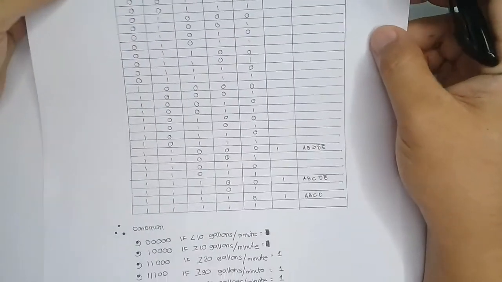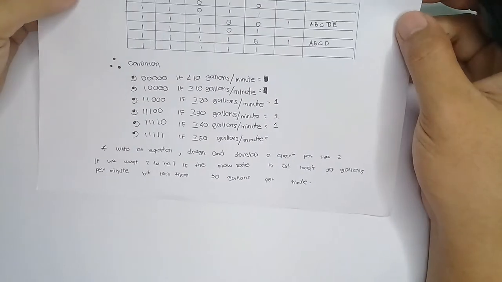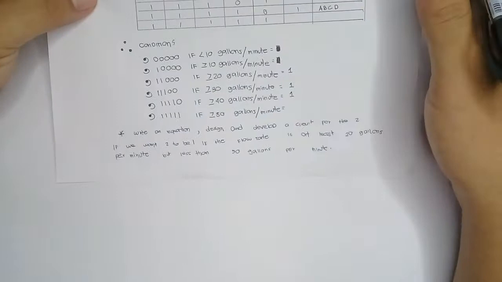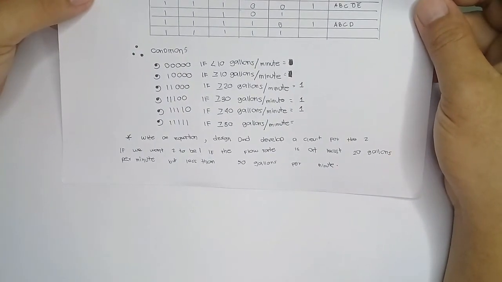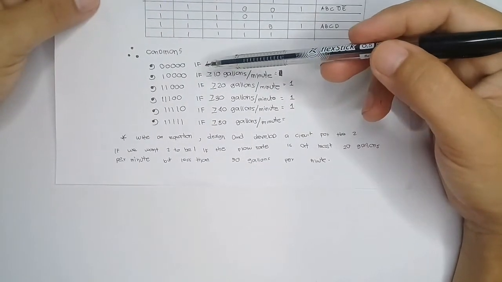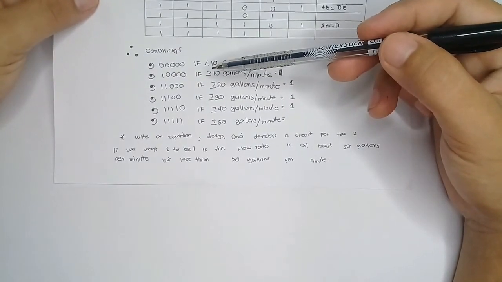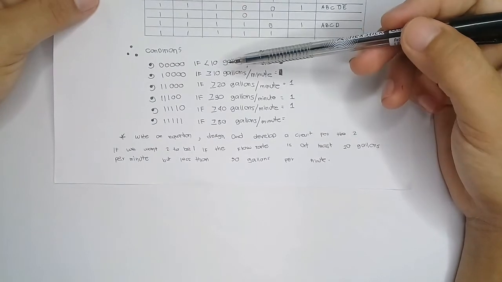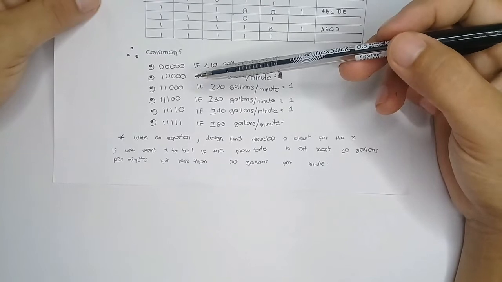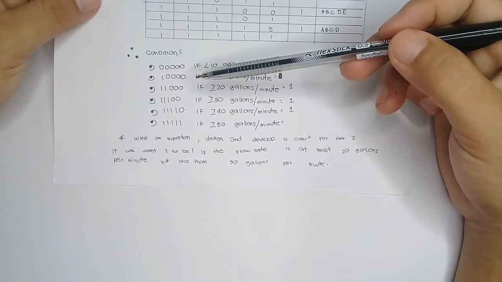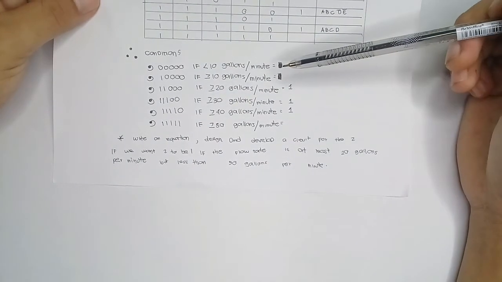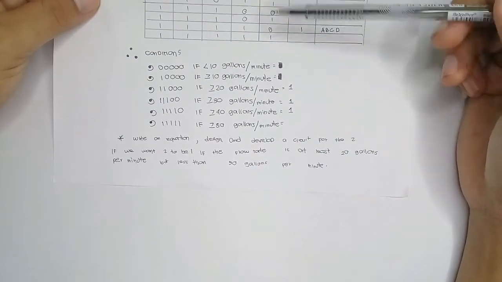So in this truth table, we have conditions. All bits are 0 if less than 10 gallons per minute. First bit is 1 and the rest are 0 if greater or equal to 10 gallons per minute, or at least 10 gallons per minute. The third condition is the first and second bit are 1 and the remaining are 0 if at least 20 gallons per minute, or greater or equal to 20 gallons per minute.